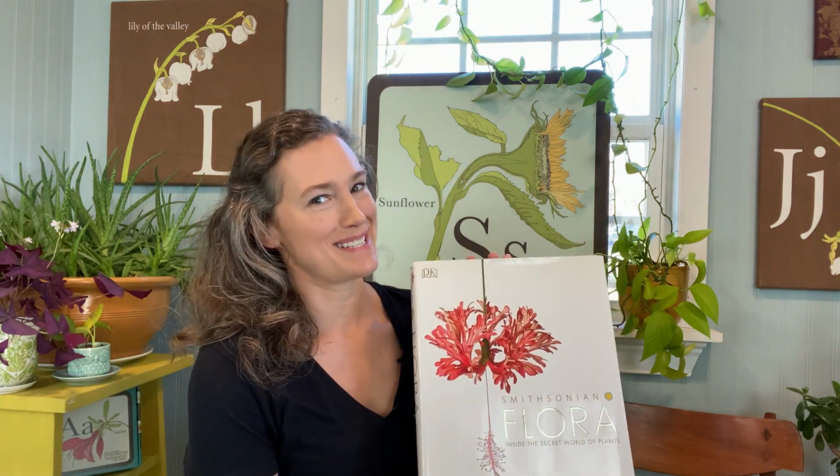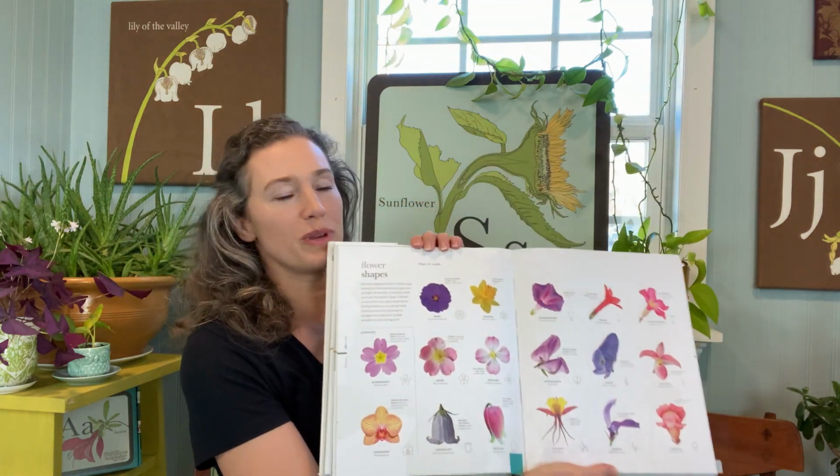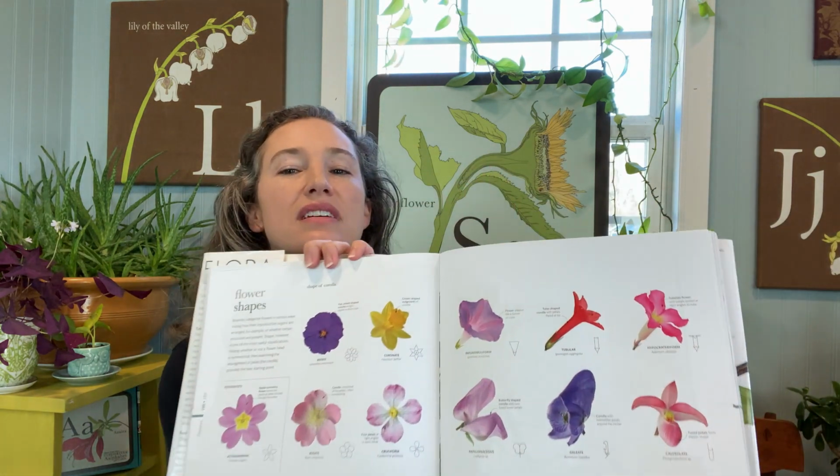So this is the DK Smithsonian Flora: Inside the Secret World of Plants. And it was done with the Kew Gardens. And the pictures are amazing. And the explanations of things, like they have this whole two-page spread of flower shapes. So they'll show you all the different kinds of flowers and why they're called that. And they have the picture and then a little simplified drawing of why it is that, which I love. It's fantastic. And they do that with the leaves and the arrangement of flowers on stems.